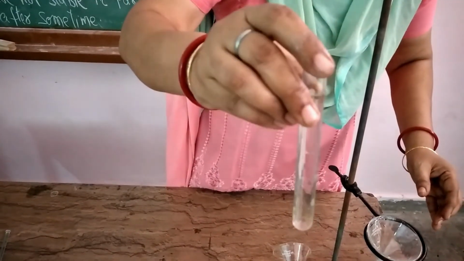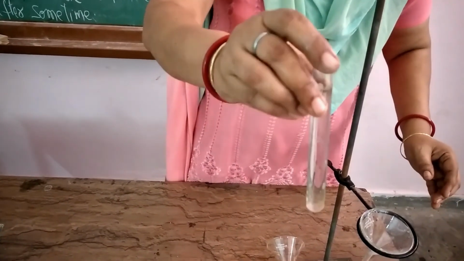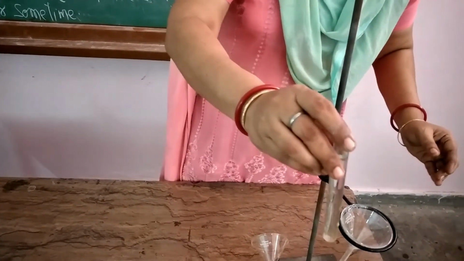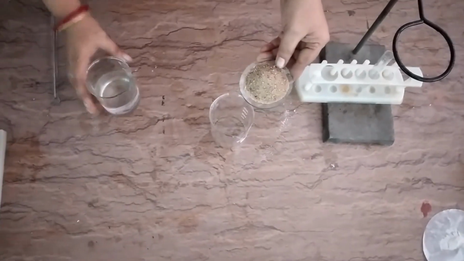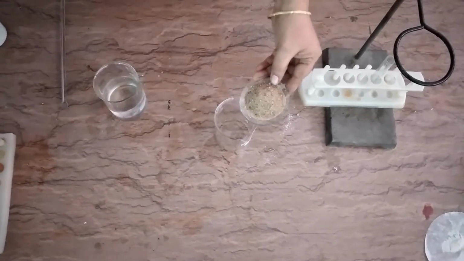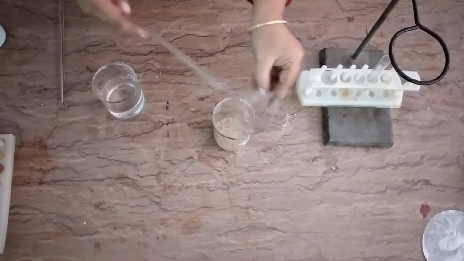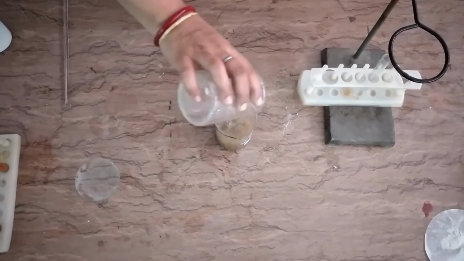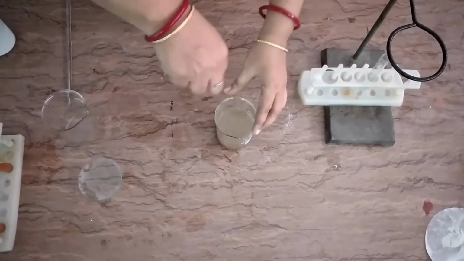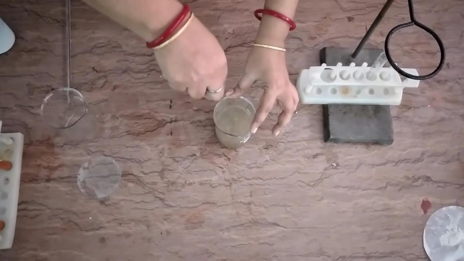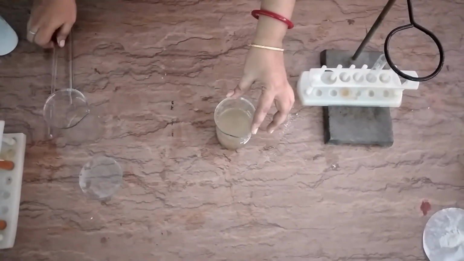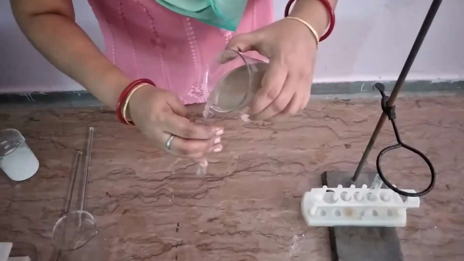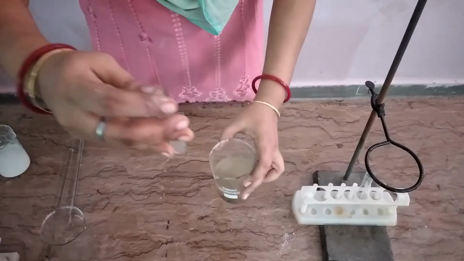Now we will do the third test, that is with the sand suspension. Come children, let's do. This is the sand, children, and now we will pour this in the beaker and then add a small amount of distilled water and stir it. We will leave the solution in a test tube for 10 to 15 minutes.